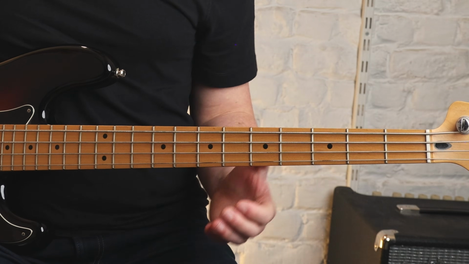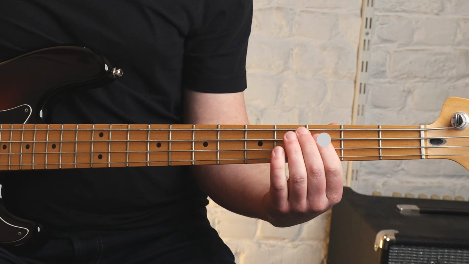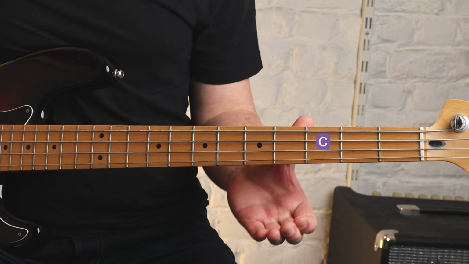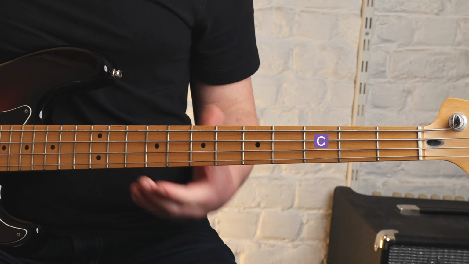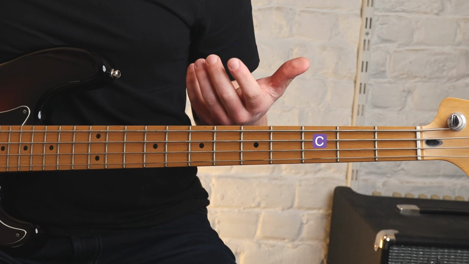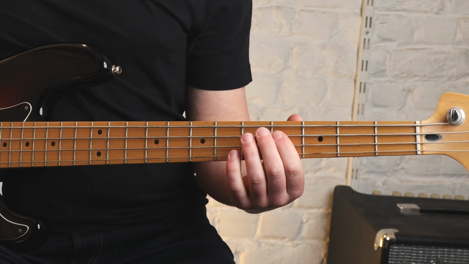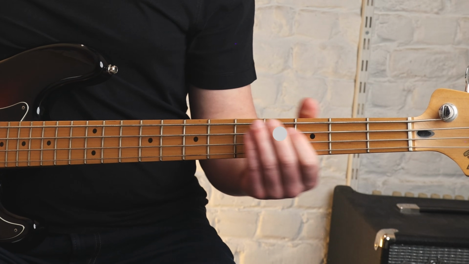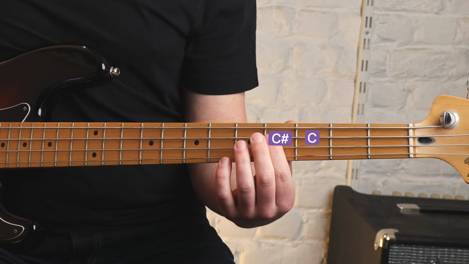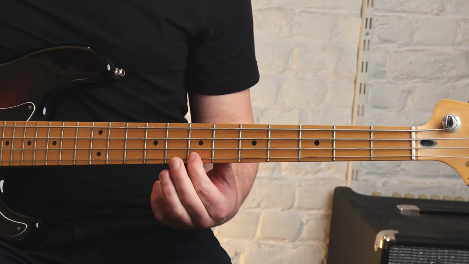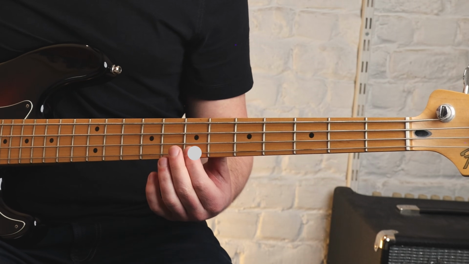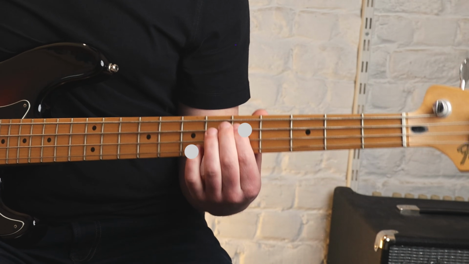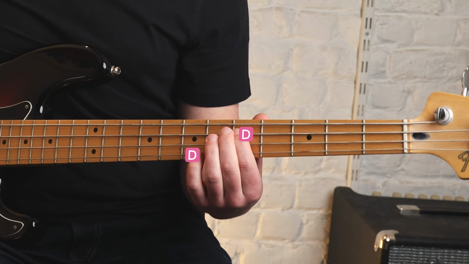If I ask myself what this note is, I know by heart that it's a C, because it's a natural note, and I use natural notes very often, so it's worth memorizing them. If I ask myself what this note is, I know that right next to it there is a C, so it's a C sharp. If I look for this note, I know thanks to the octave rule that it's the same as this one. And I know by heart that this one is a D.